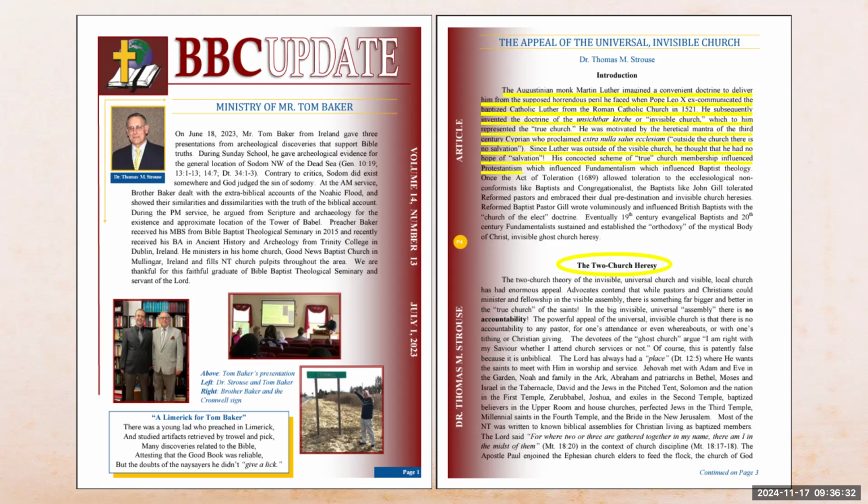He was motivated by the heretical mantra of the 3rd century Cyprian, who proclaimed, outside the church, there is no salvation. Since Luther was outside of the visible church, he thought that he had no hope of salvation and concocted the scheme of a true church membership, which influenced Protestantism.